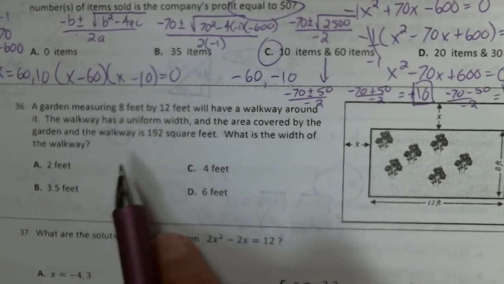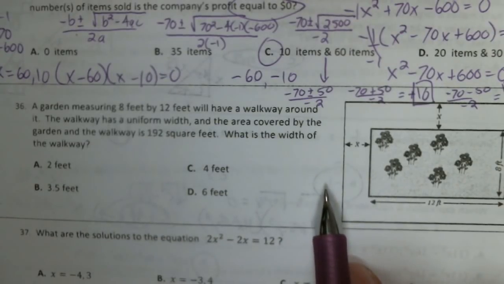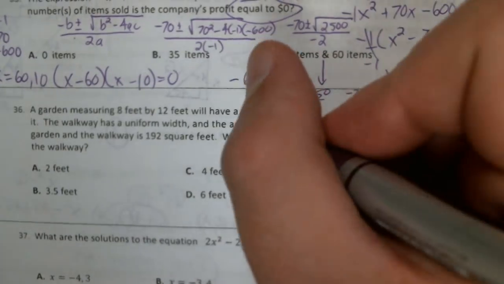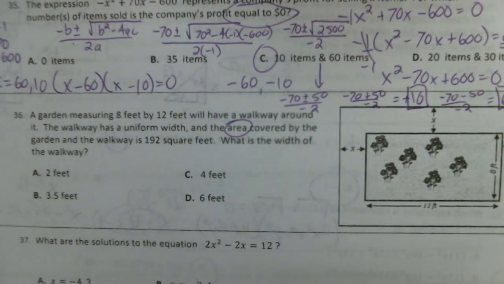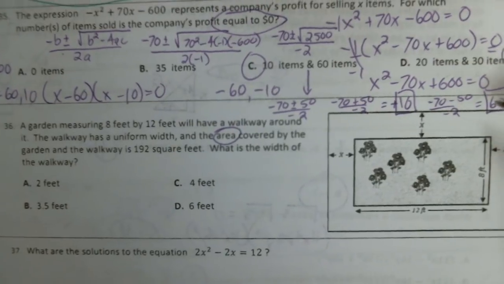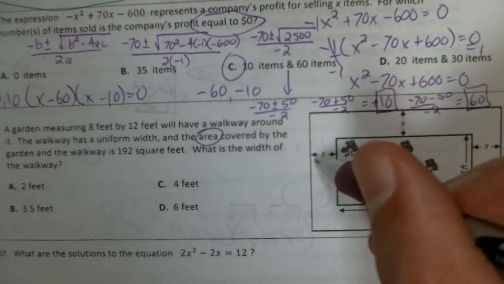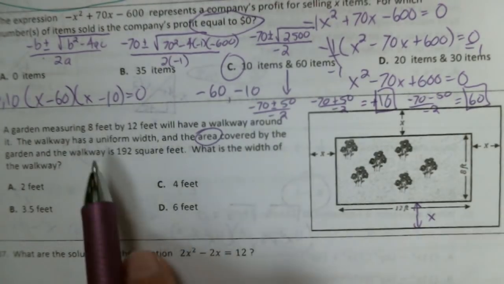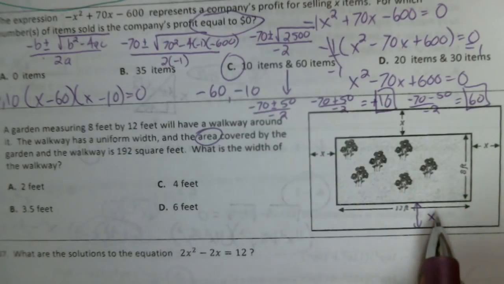Okay, 36. A garden measuring 8 by 12 feet will have a walkway around it. The walkway has a uniform width, and the area, there's a trigger word, area covered by the garden and the walkway is 192 square feet. Okay, so what is the width of the walkway? We're increasing by x over here, over here, over here, and over here. So the garden is 8 by 12.